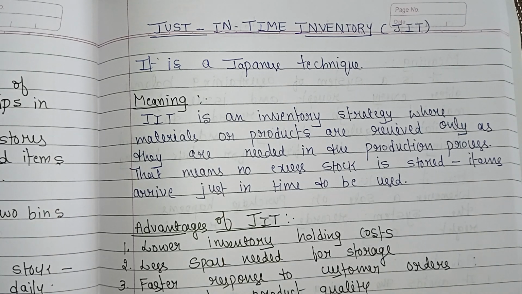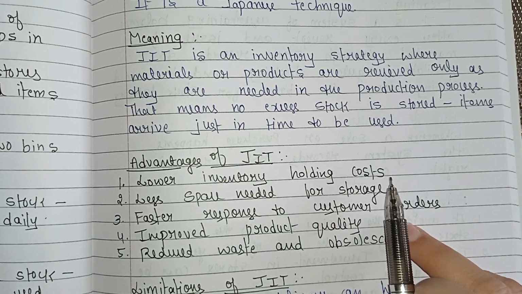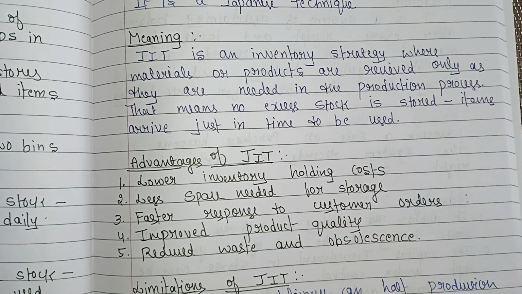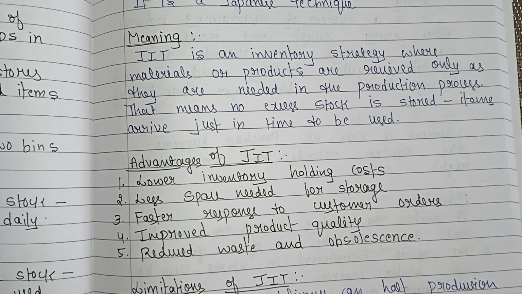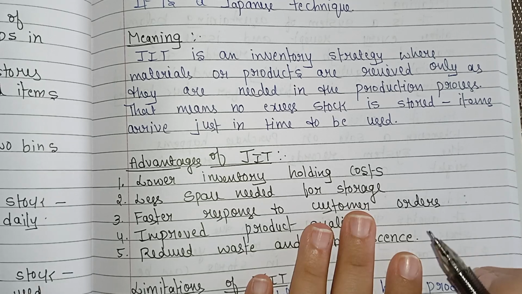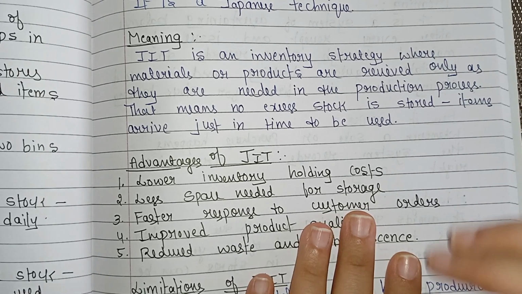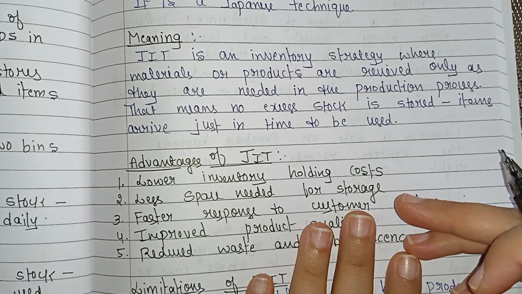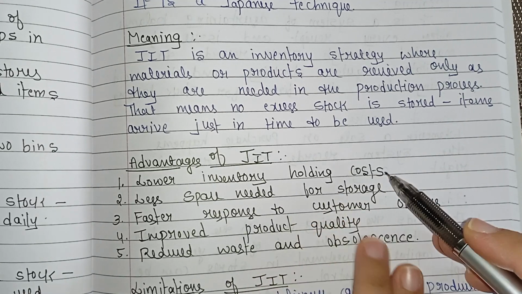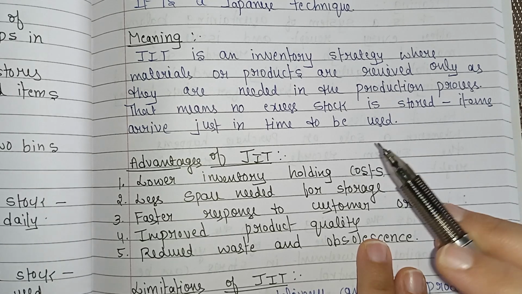Now let's see the advantages of just-in-time inventory. First one is lower inventory holding cost. It means what? Instead of buying and holding the stock in advance, businesses receive the inventory only when it's needed for production. They save money on storage space, insurance, handling, and the risk of damage. That is what lower inventory holding cost means. They will order the materials only when they are needed.